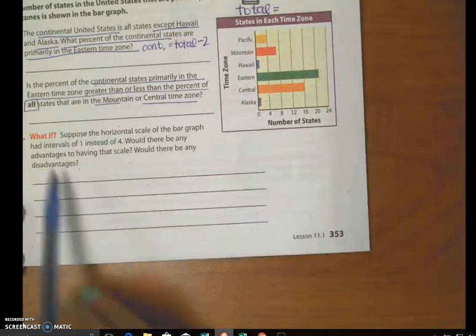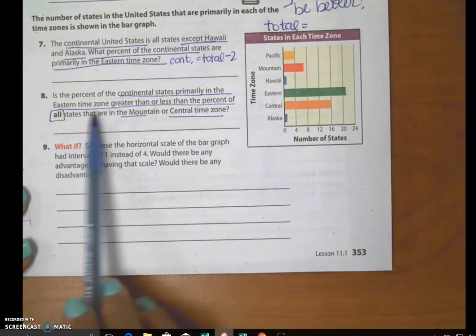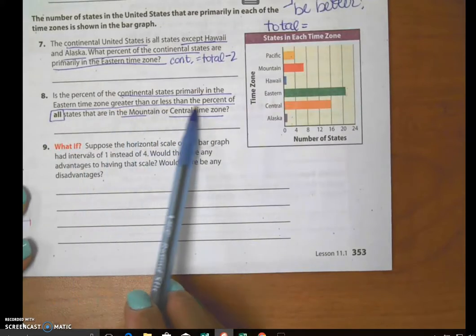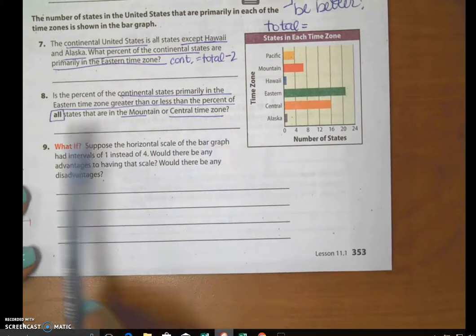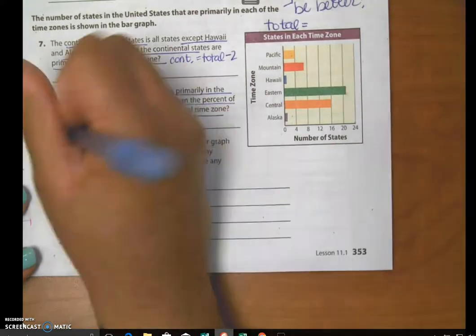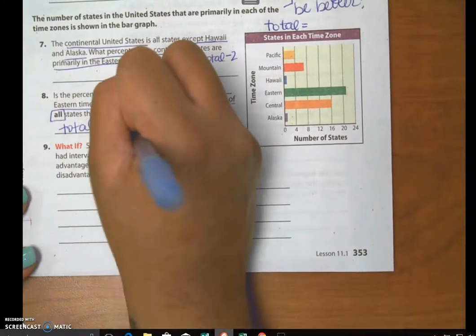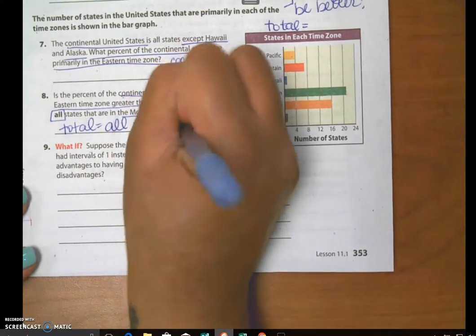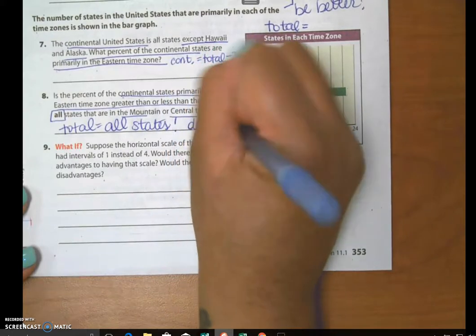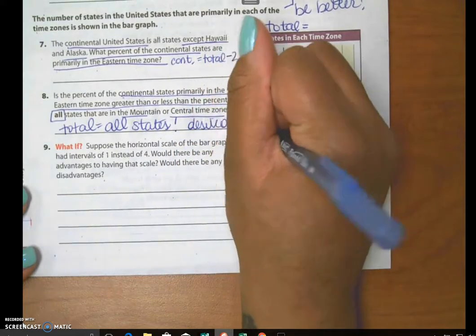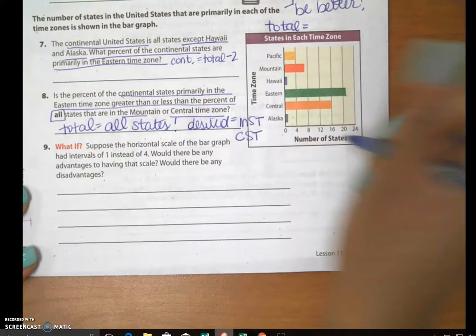Number 8. Is the percent of the continental states primarily in the Eastern time zone greater than or less than the percent of all states that are in the Mountain or Central time zone? All states, your total is now all of the states. The desired part is Mountain Standard Time Zone and Central Standard Time Zone.